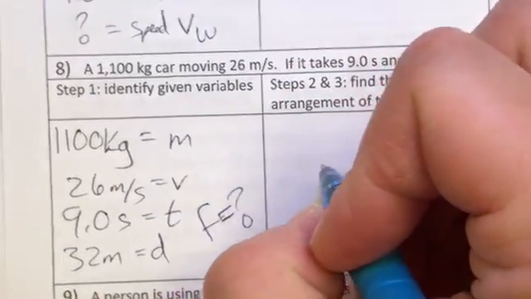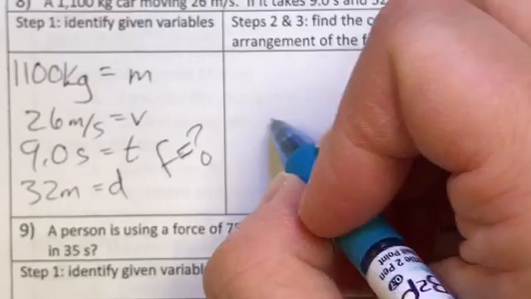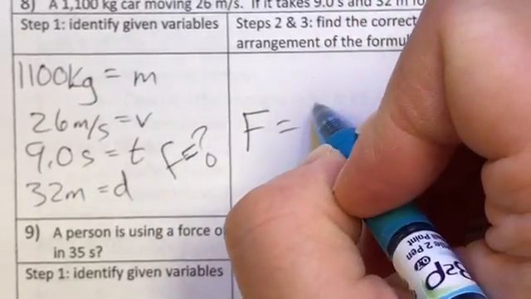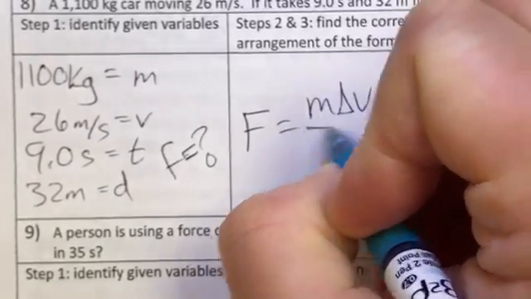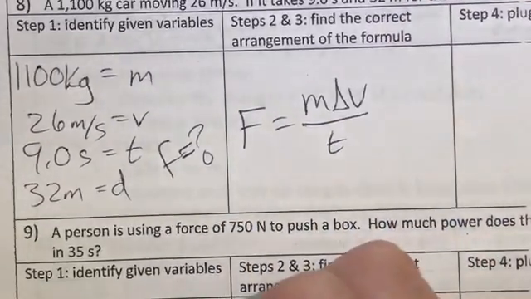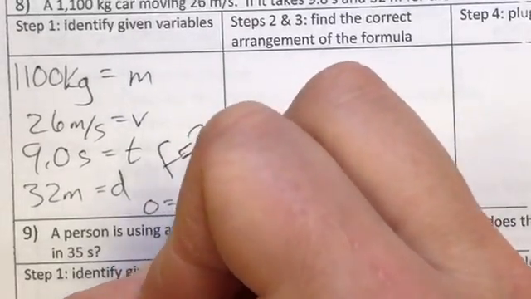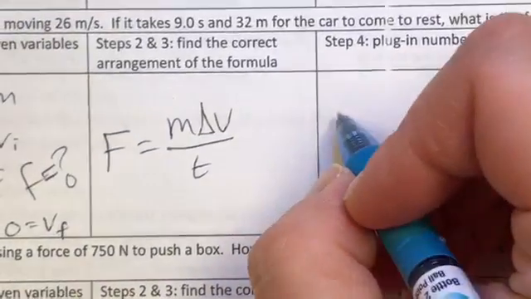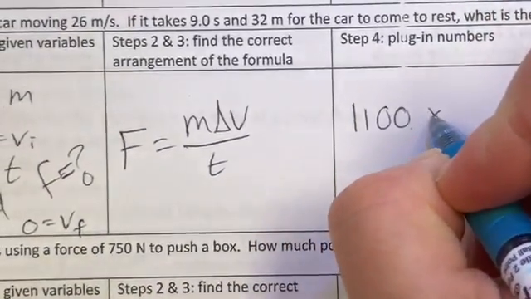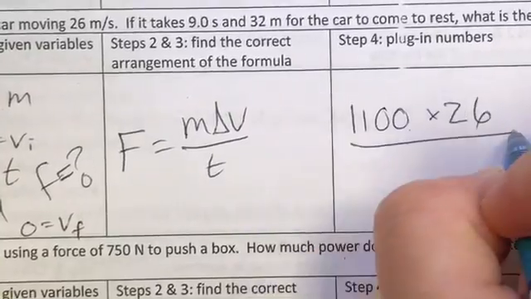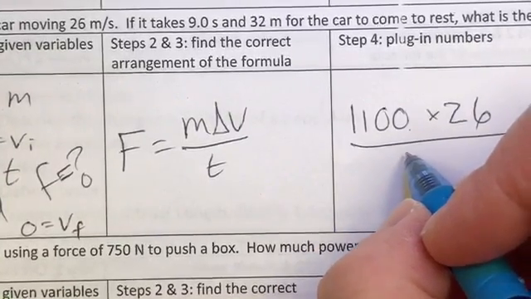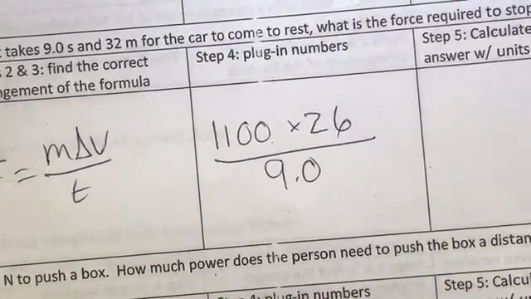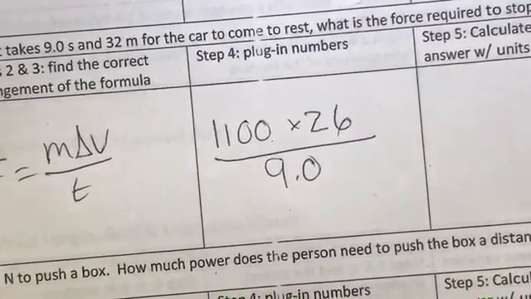Lots of formulas for force. If you look through it carefully, all the variables provided, you will find we have one of mass times the change in velocity divided by the time. Again, that coming to rest, that's your final velocity. Here's your initial velocity. The velocity changed by 26. So mass, 1,100 kilograms multiplied by 26 as a change in velocity divided by the time of 9.0 seconds. Do your math in the calculator.